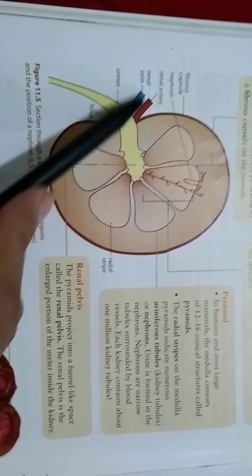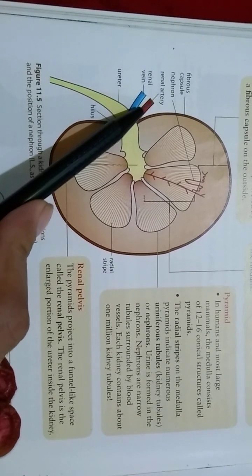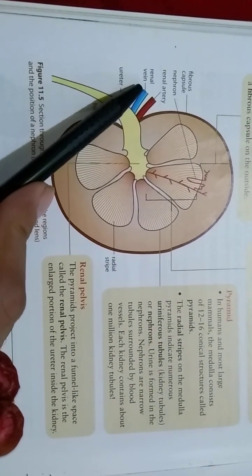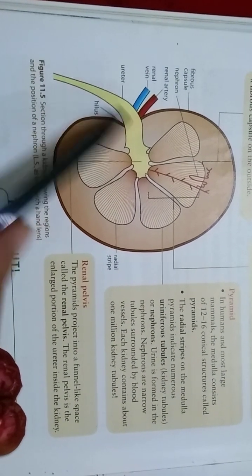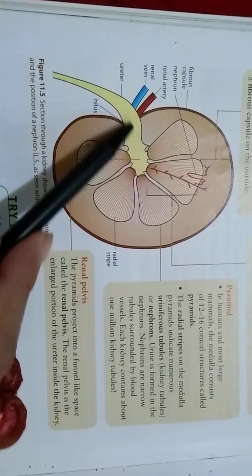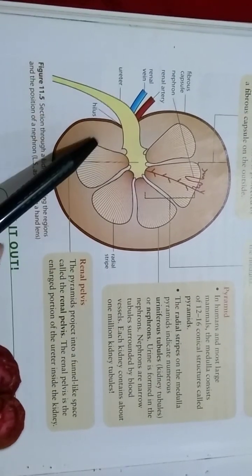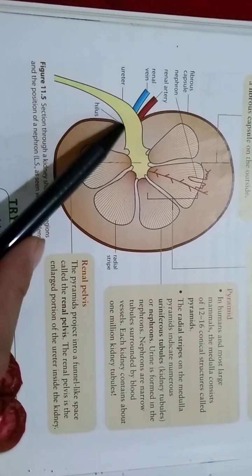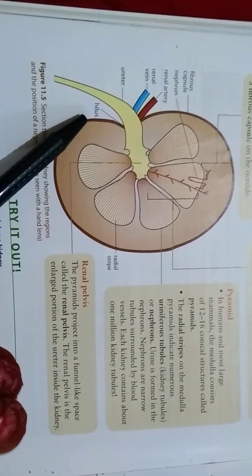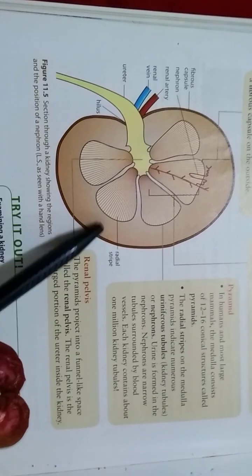Here the renal artery and the renal veins are present, and the structure running from inside to outside is called the ureter. The narrow part of the kidney is called the hilus, and there are radial stripes.